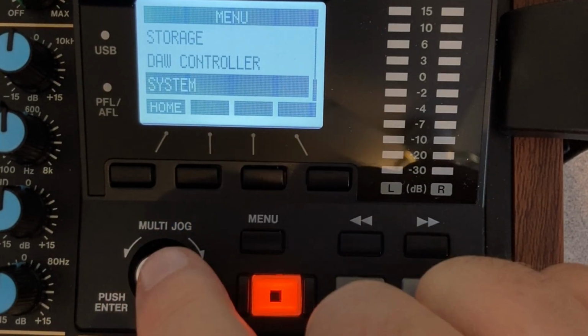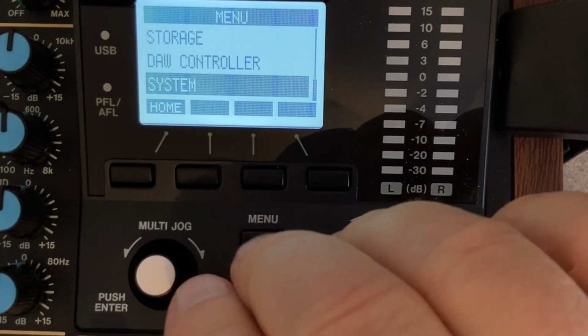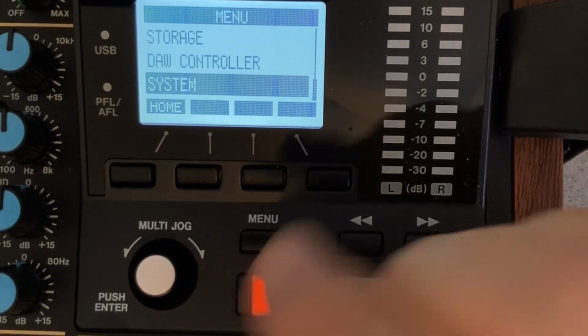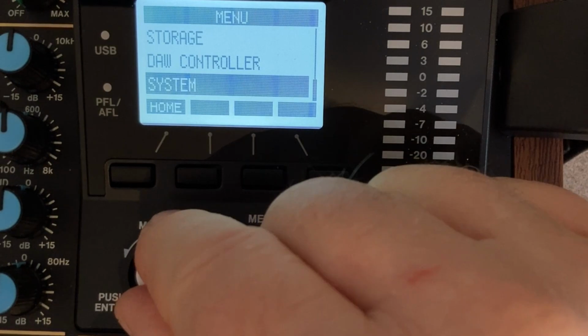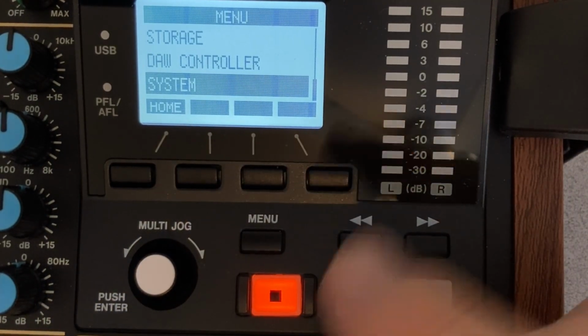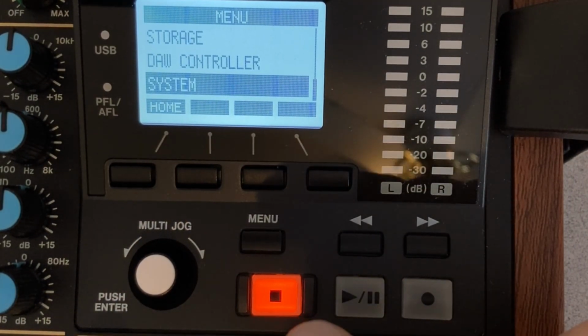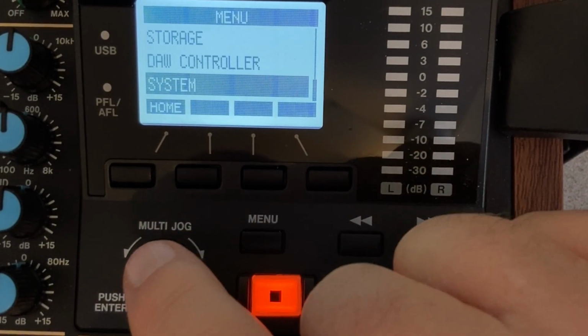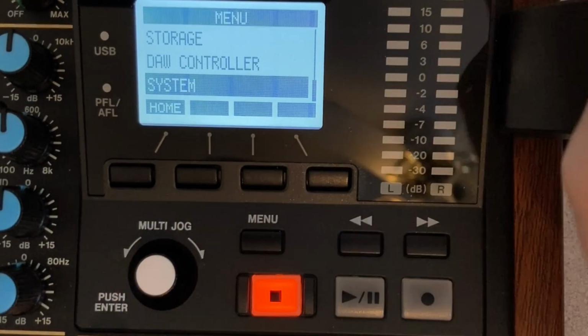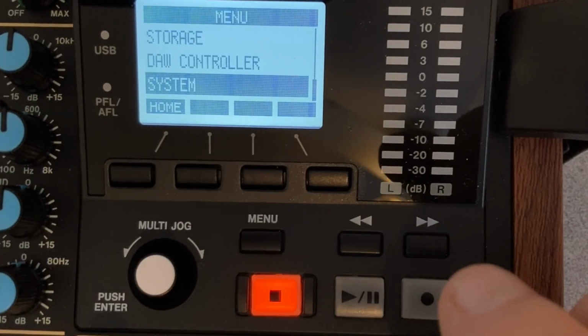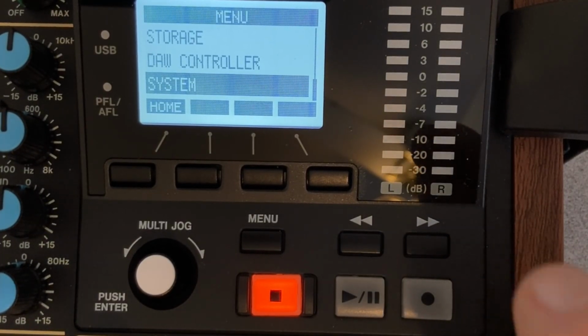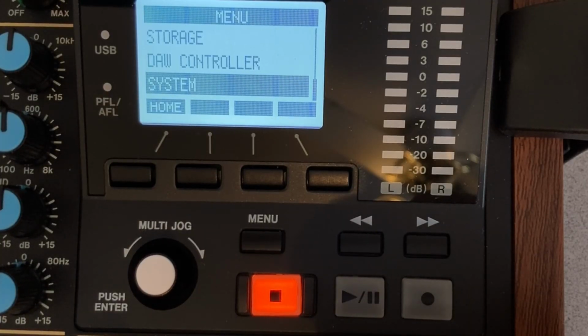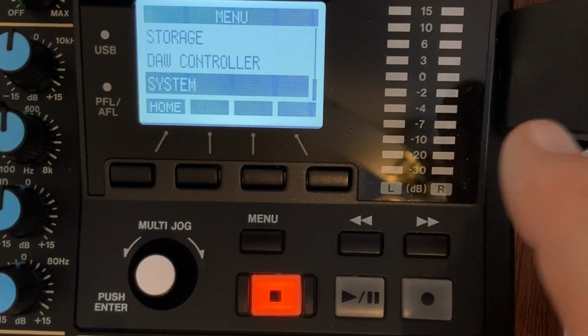System has a number of options that we'll look at, kind of miscellaneous. They threw a lot of things in there. One of the important things is the ability to initialize, you can initialize this back to factory defaults, but you can also format your SD card. And that is the recommended place that you're going to want to format. Don't use your PC to format it. Format those in the Model 12.